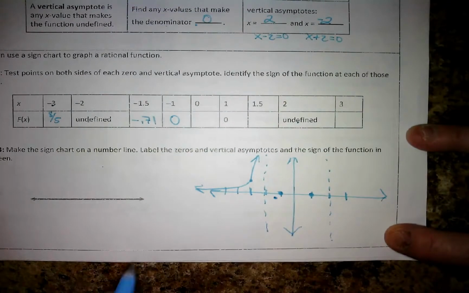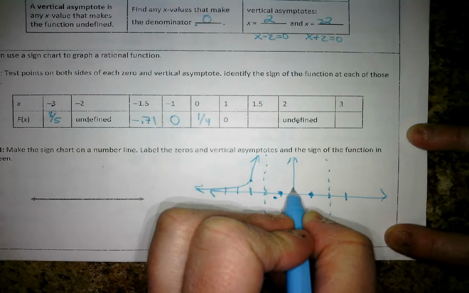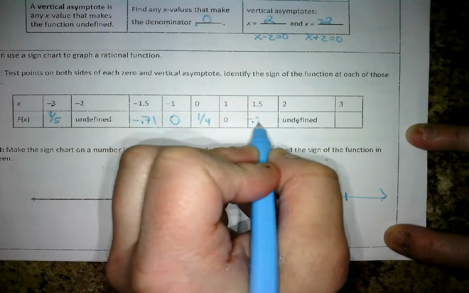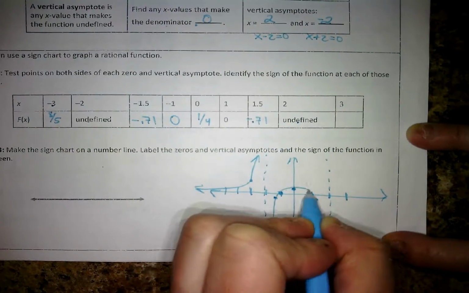Okay. 0 gives you 1/4. So we know it's going to be up here somewhere. And then 1.5 should give you negative 0.71 again. Okay, so we're going to be somewhere down here. So this middle piece, we know then goes like that.